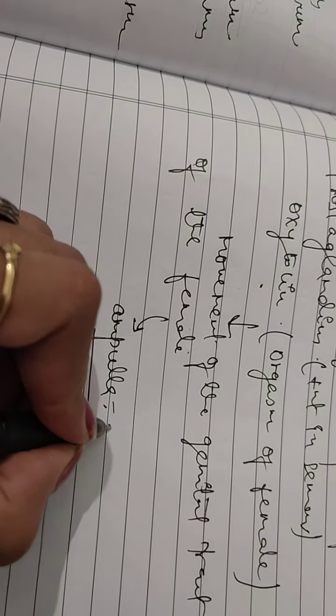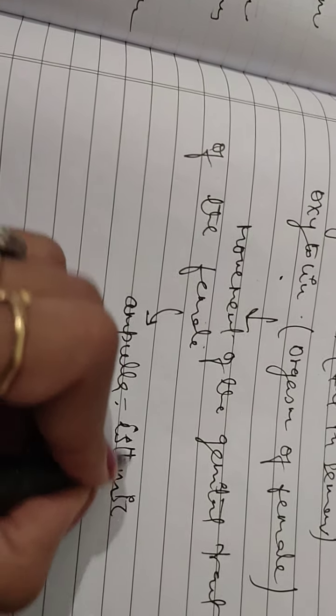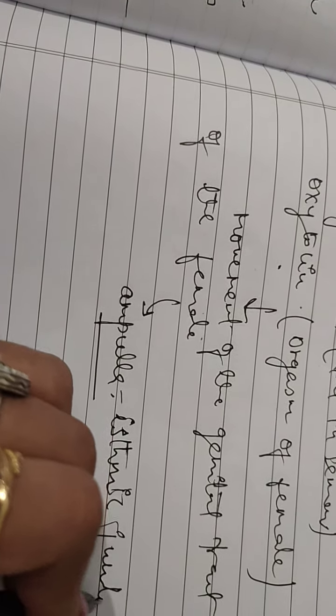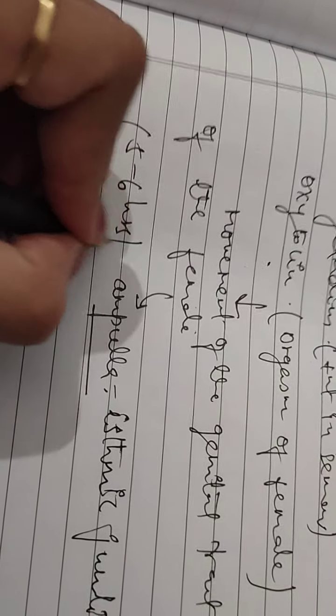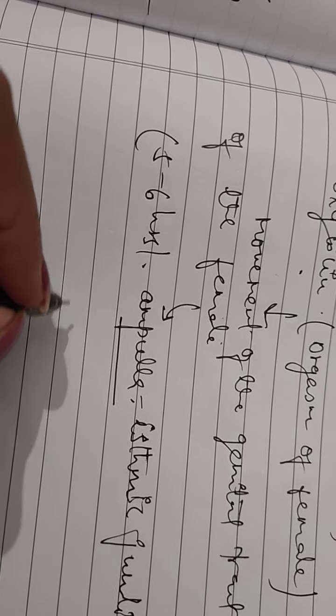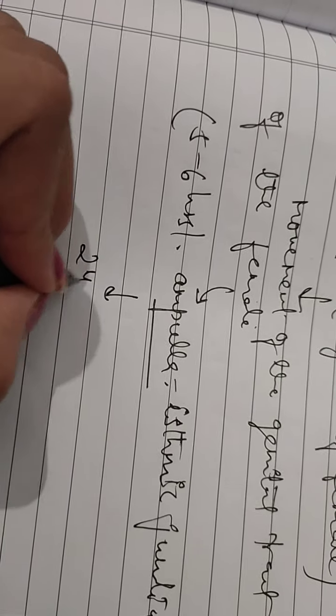Normally it takes 5 to 6 hours for the sperm to reach the site of fertilization, the ampullary isthmic junction, and they can remain active for 24 hours.